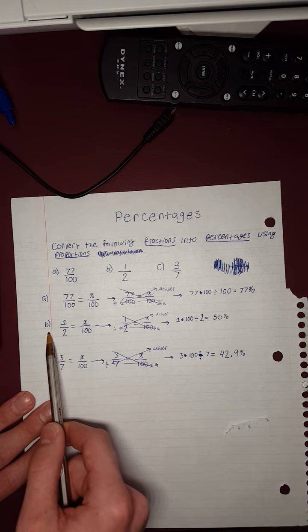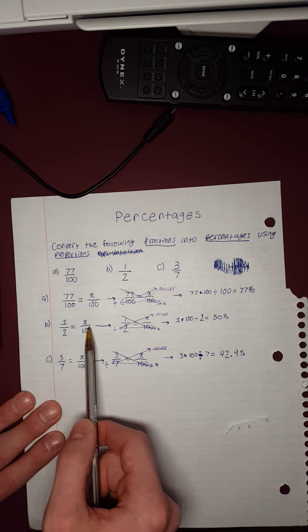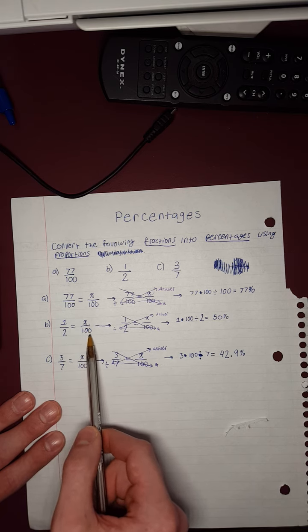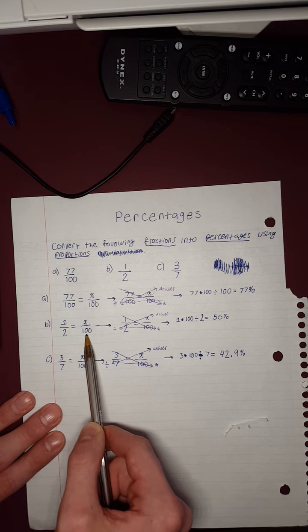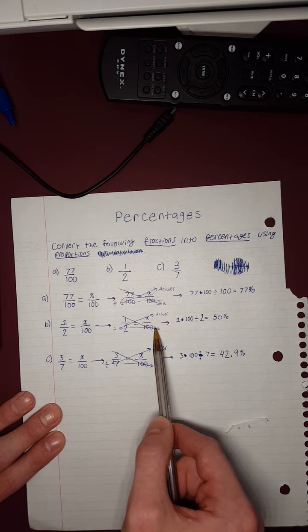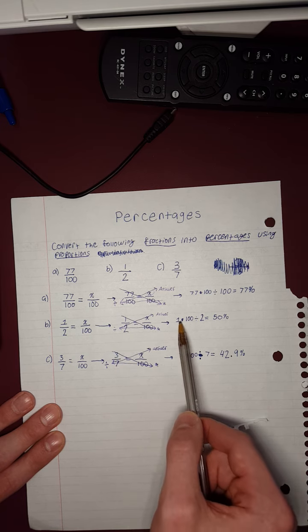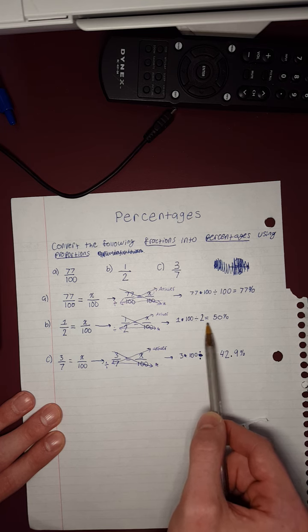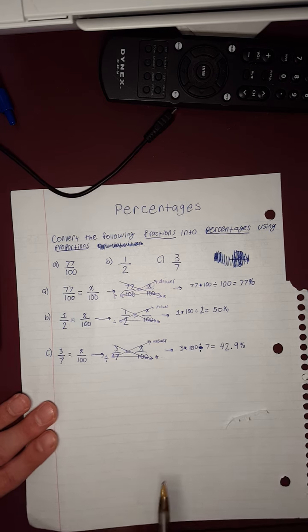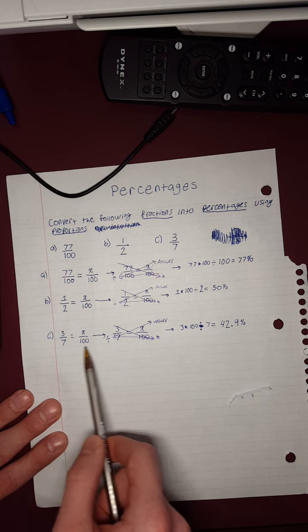Moving on to the letter B, we have 1/2 equals some number, out of 100. And we do the same exact method. We go from top left to bottom right multiplication, from bottom right to bottom left division, and then you get the answer. So 1 times 100 divided by 2 equals 50%. The similar method can be used for 3 over 7, and you eventually get 42.9%.